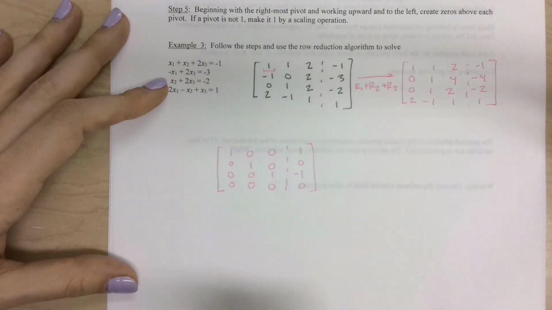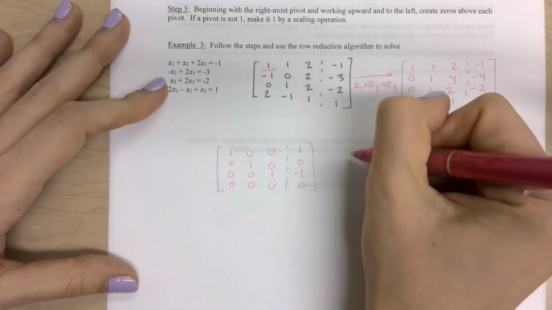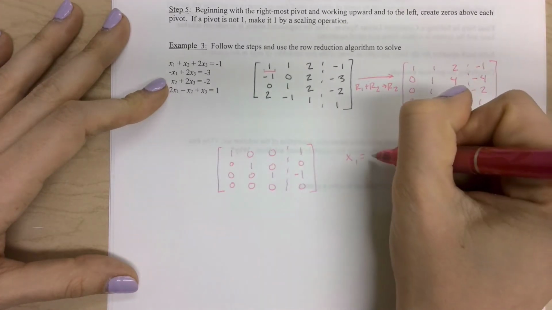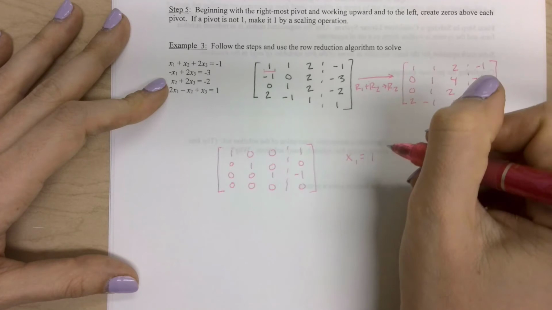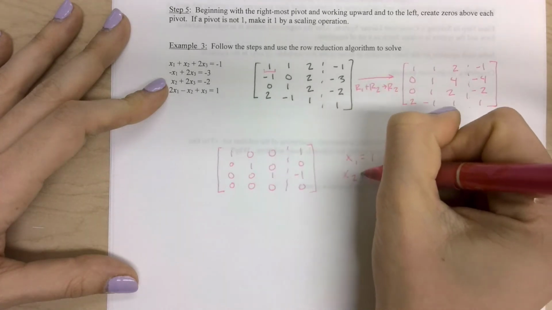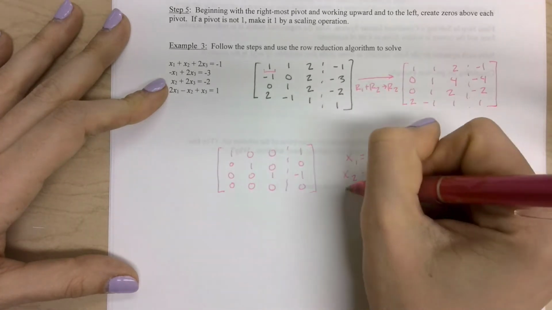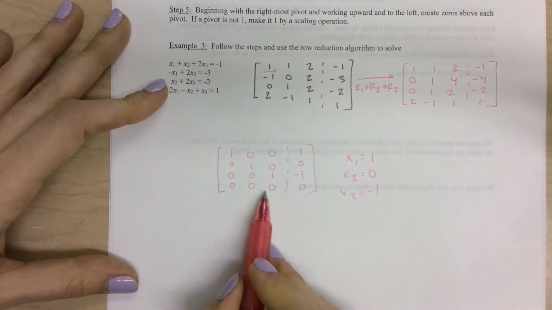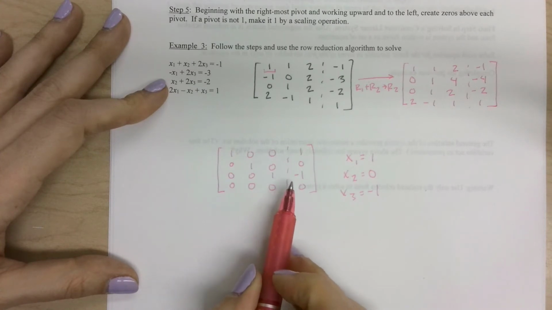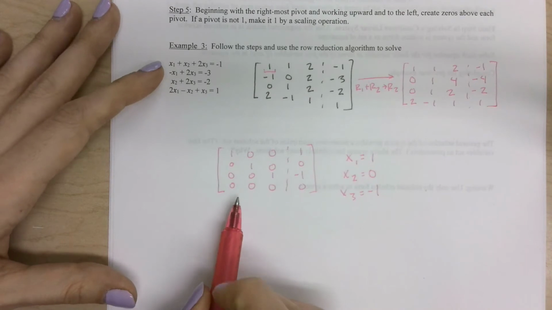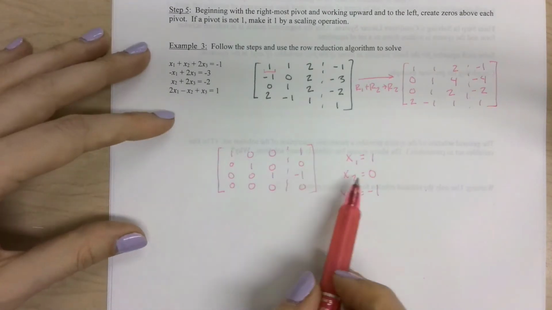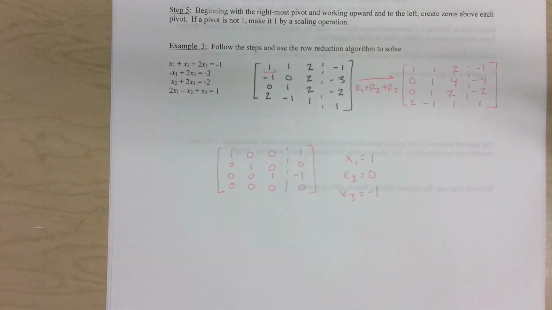And then I want to write out my solution as a system of equations, just like I started with. If there is a unique solution, that ends up being just x1 equals 1. That's what our first row tells us. x2 equals 0. That's what our second row tells us. And x3 equals -1. Since there's a pivot in every column of the coefficient matrix, that means that there is a unique solution here. But there doesn't have to be a pivot in every row to prove that there is a unique solution. But this is our one unique solution.